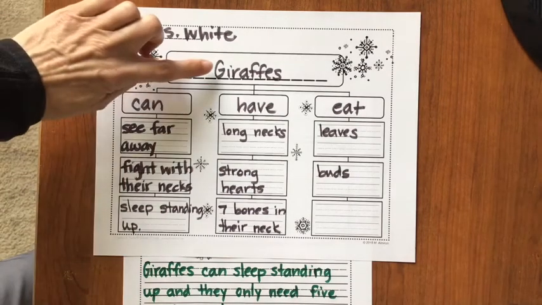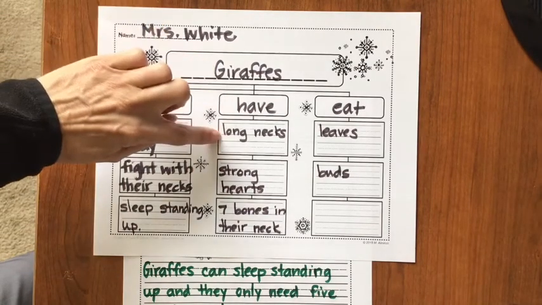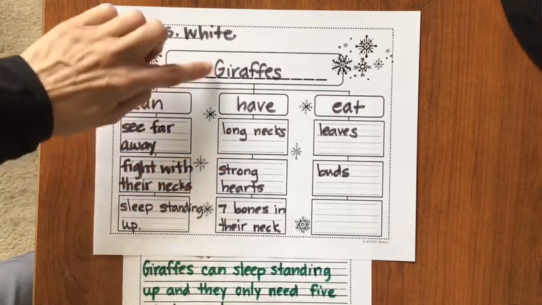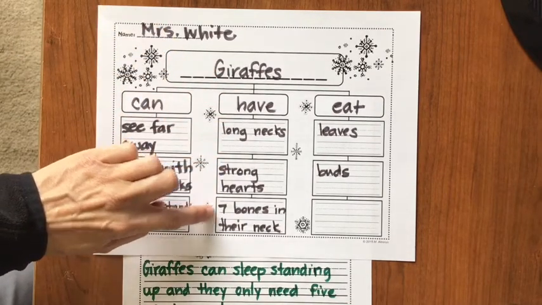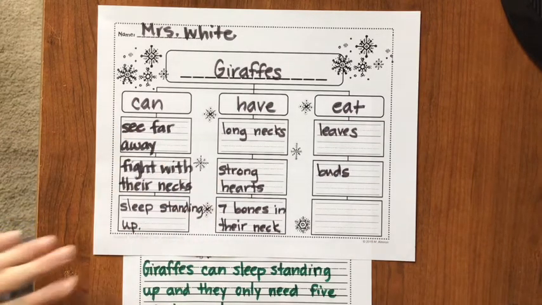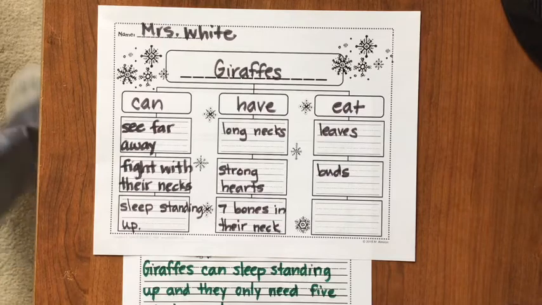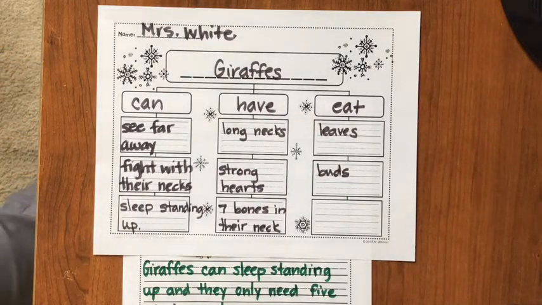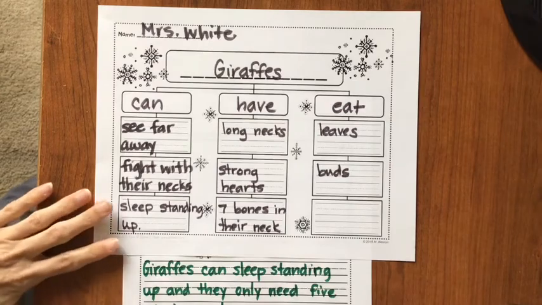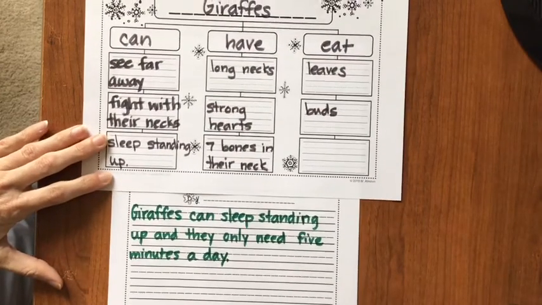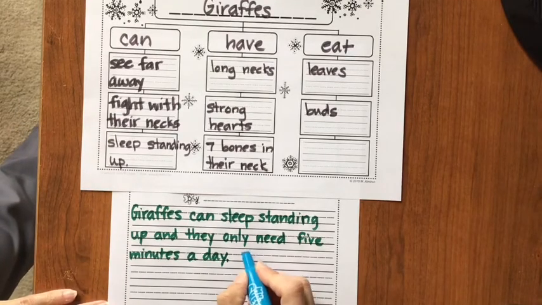Okay, so I'm going to move to the second one. Giraffes have long necks. Giraffes have strong hearts. Giraffes have 7 bones in their neck. Well, I'm going to go with strong hearts, but I also remember that they have strong hearts and their hearts weigh 25 pounds. So I want to put that in there so I can tell my reader what I've learned.